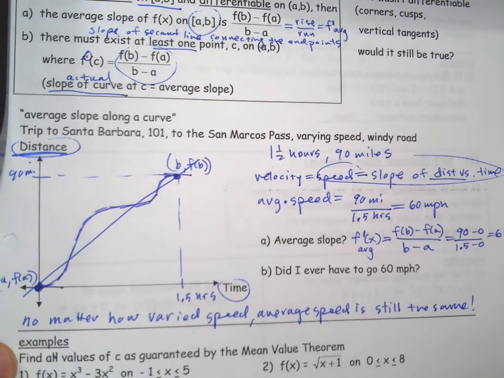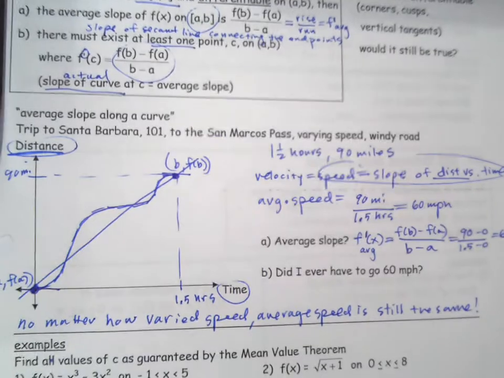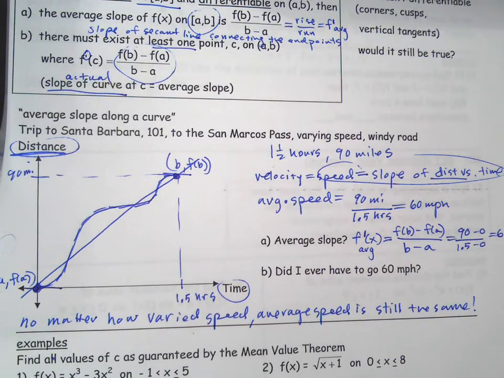So that's kind of crazy. It's as simple as that. Now, did you ever go 60 miles an hour? Like at least one time?